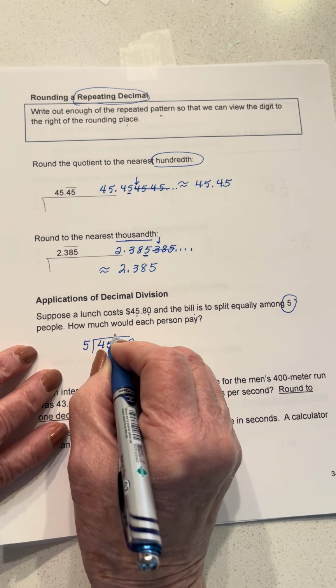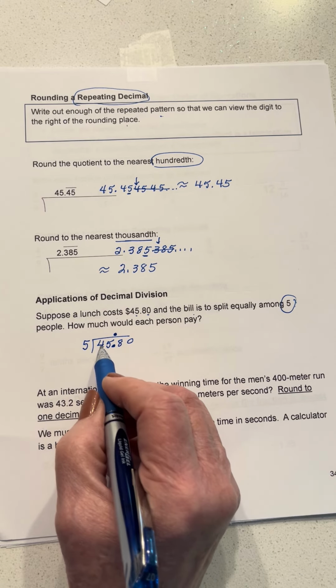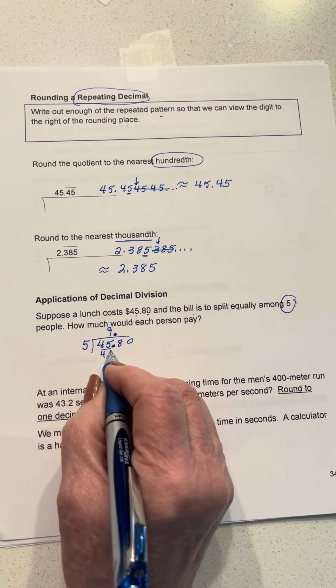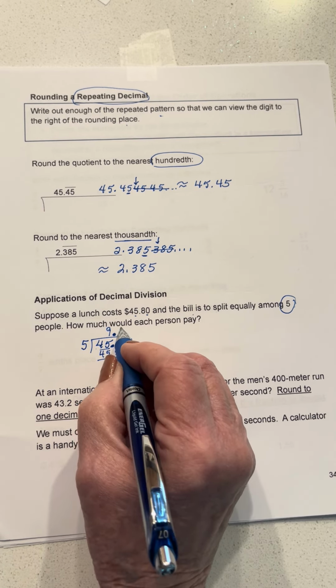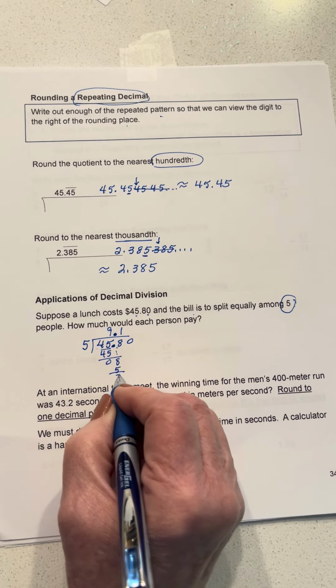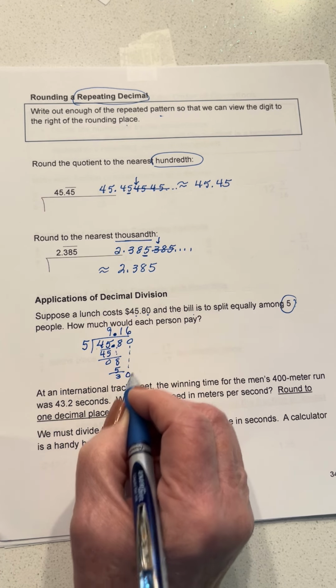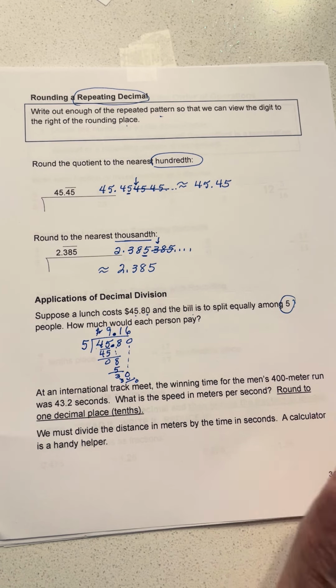We know that this decimal point is going to go right here. And now we're dividing by 5. It goes into 45 9 times. Bring down the next number, because this is 0. It goes once. We'll bring down the next number. And we're done. So each person is going to pay $9.16.